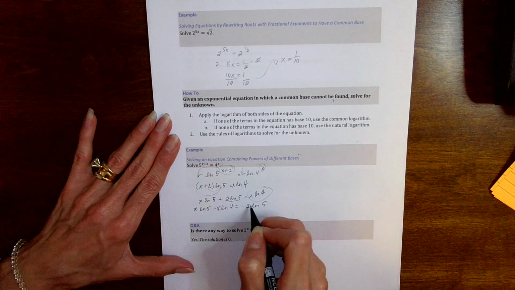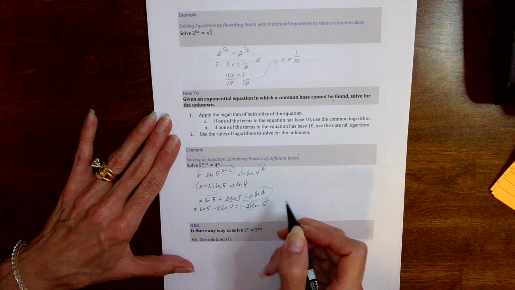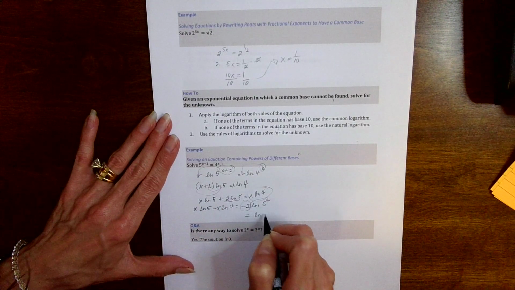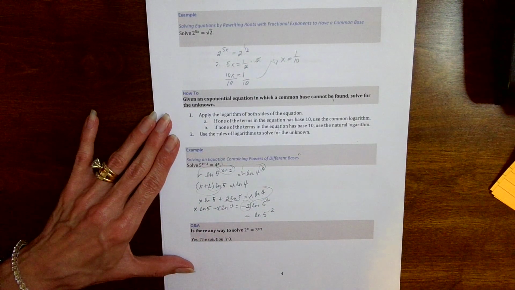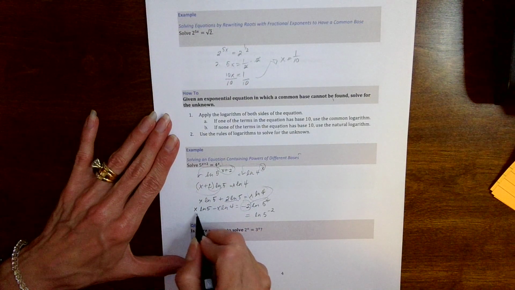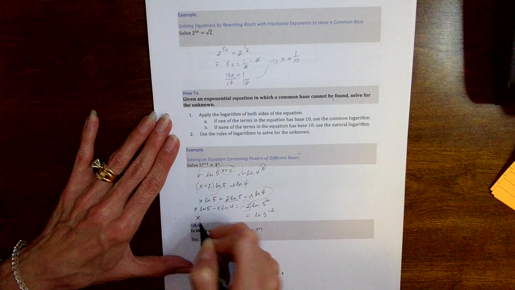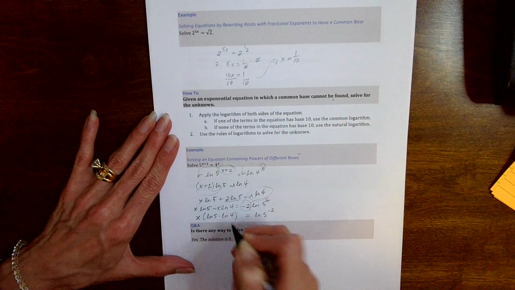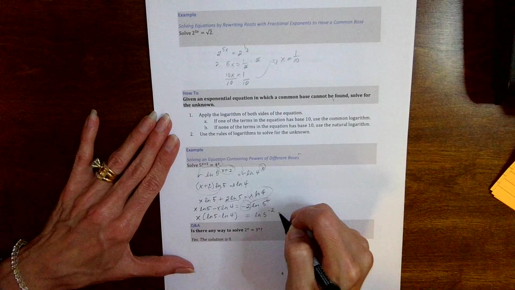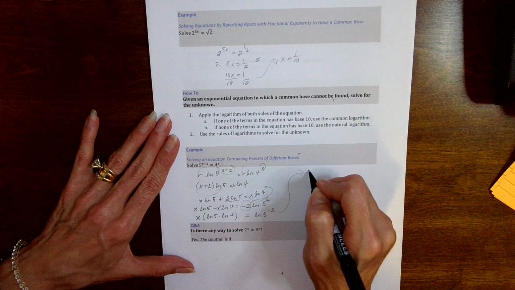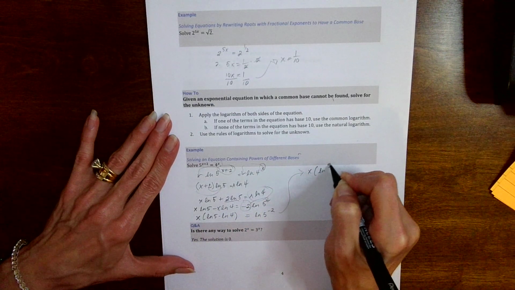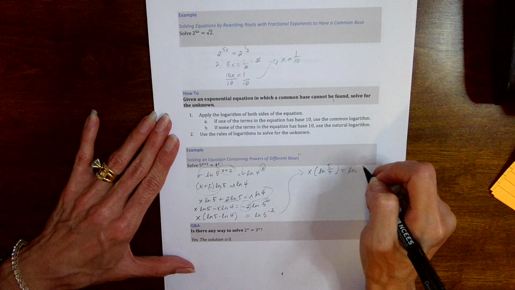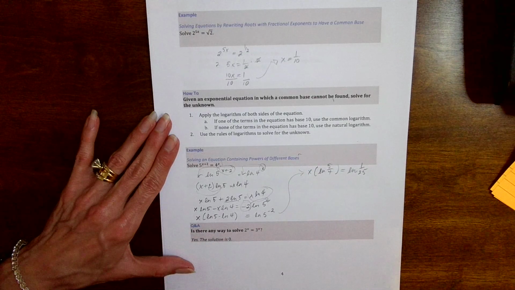And then I can power rule this here, and so this side becomes natural log of 5 to the negative 2. And I can go ahead and take out an x here, natural log 5 minus the natural log of 4. And then this side becomes x times the natural log of 5 divided by 4 equals the natural log of 5 to the negative 2 power, which is 1/25.